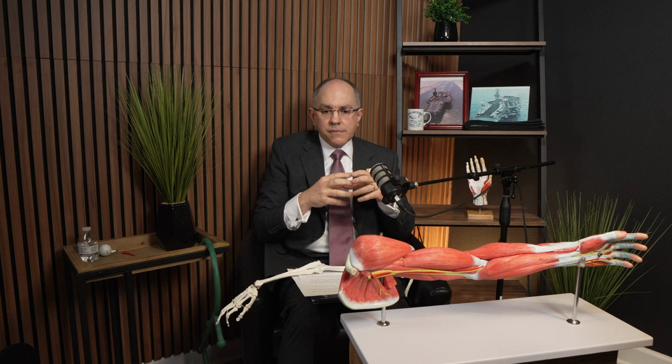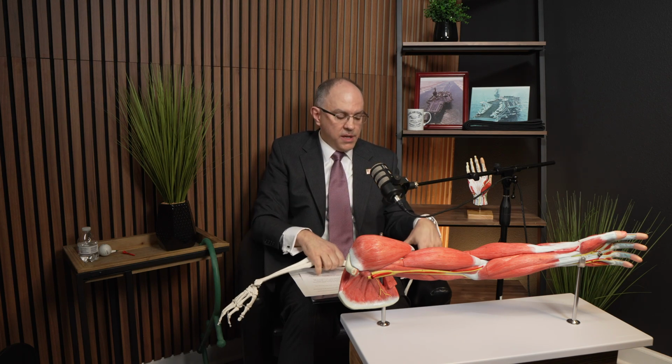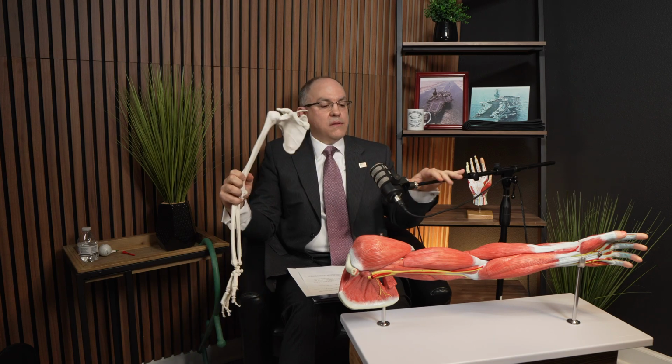And that's when your therapist has to really restore the normal mechanics of the rhythm between the shoulder blade and the humerus. So the humerus is the ball on the ball and socket, and the shoulder blade is the socket.